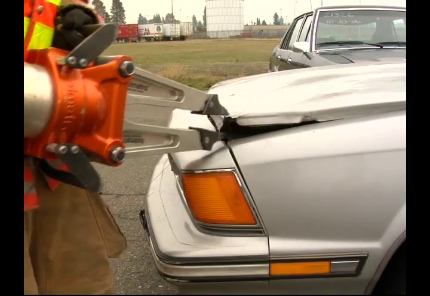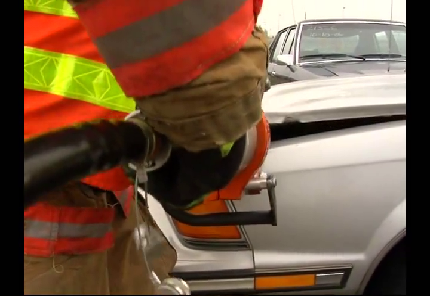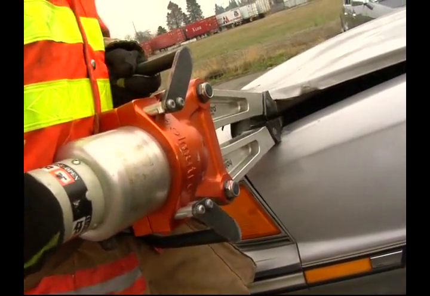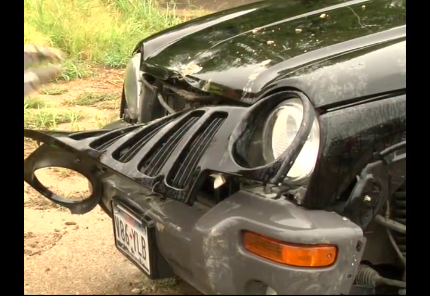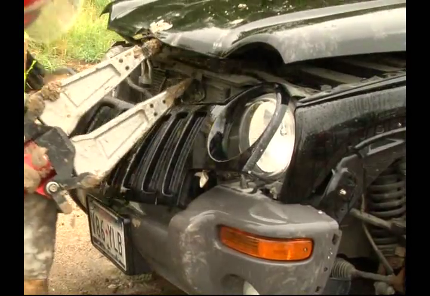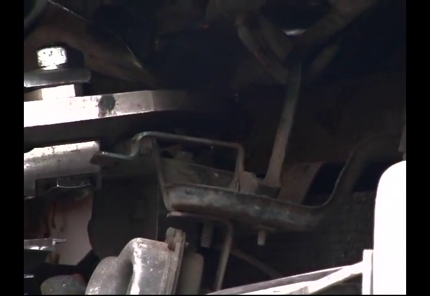One option is to pry the hood up with a hydraulic spreader to access the hinges. Insert the tips of the spreader near the latch mechanism and operate the tool until the latch pops or a large enough space is cleared to attack the latch with hydraulic cutters.